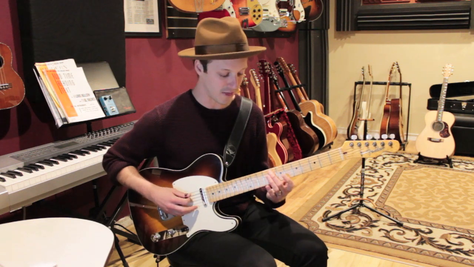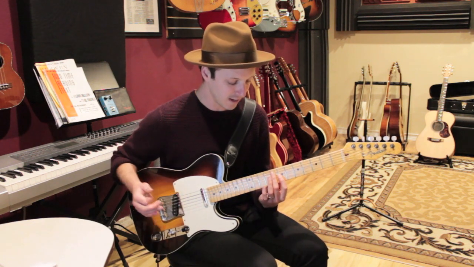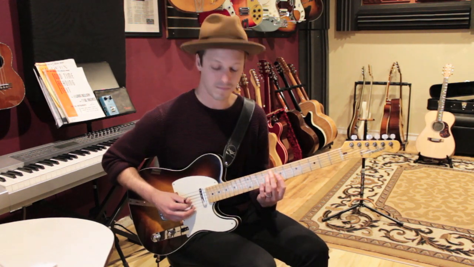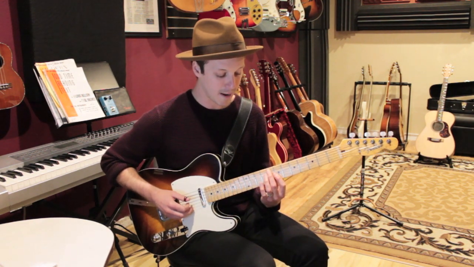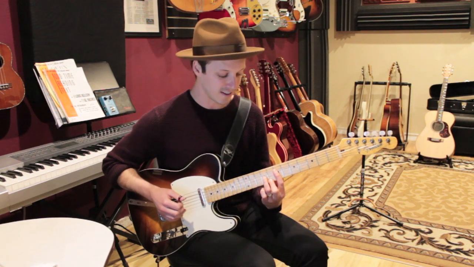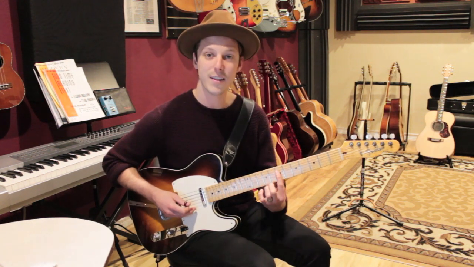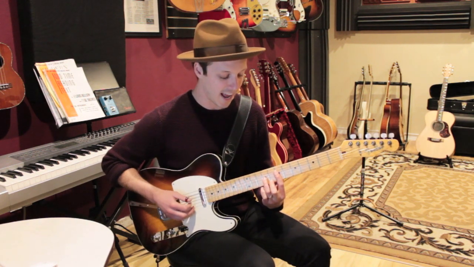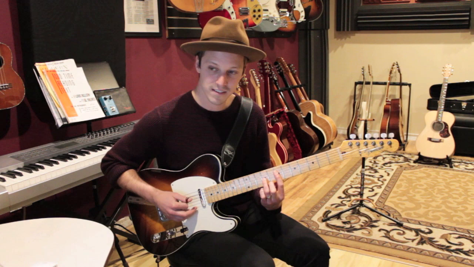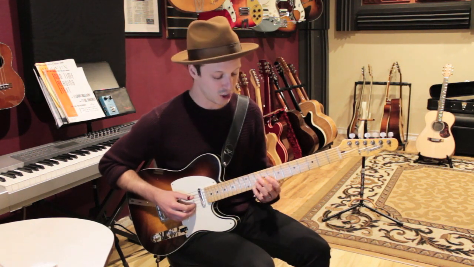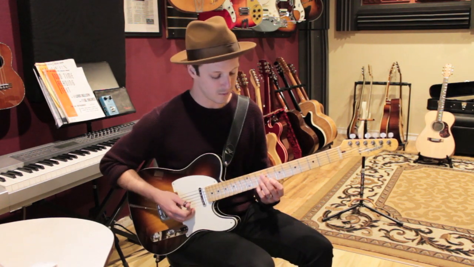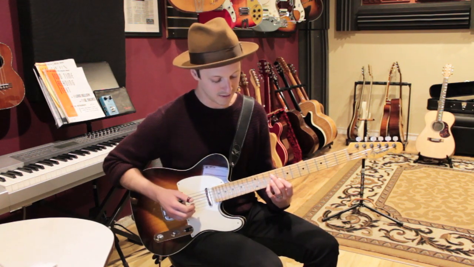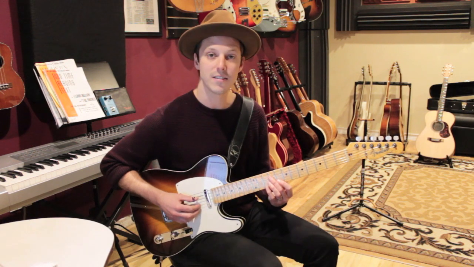Same cycle. So we've got the 8th fret of the A string, 7th fret of the G string, and 7th fret of the E string. Then we'll go to A minor. This is a really cool chord. 7 on the D string, 9 on the G string, and 8 on the E string. Then G. This would be 9 on the D string, 8 on the B string, and 10 on the E string.